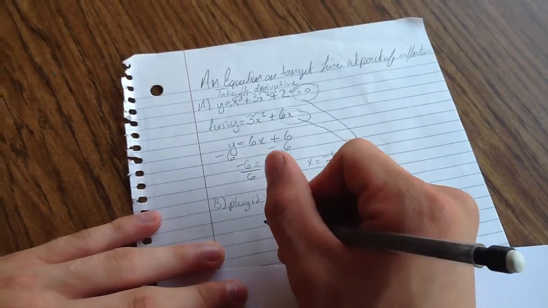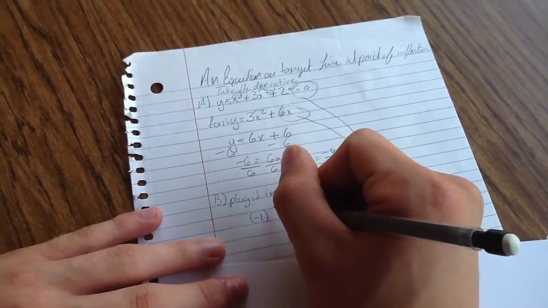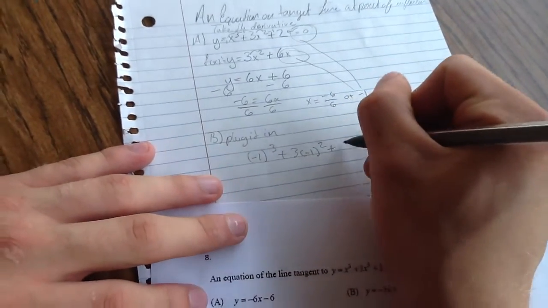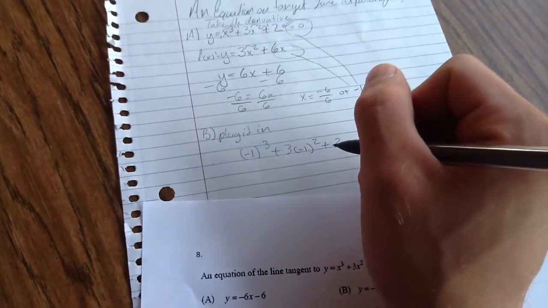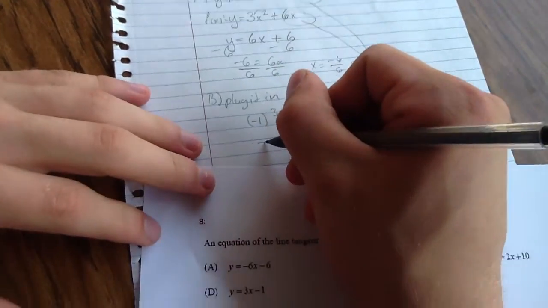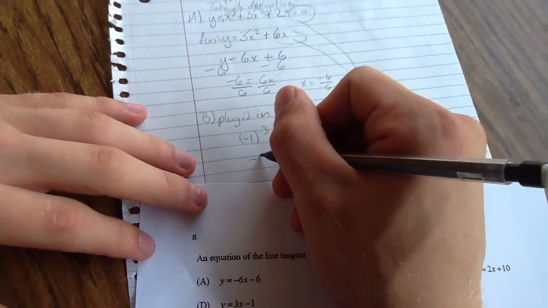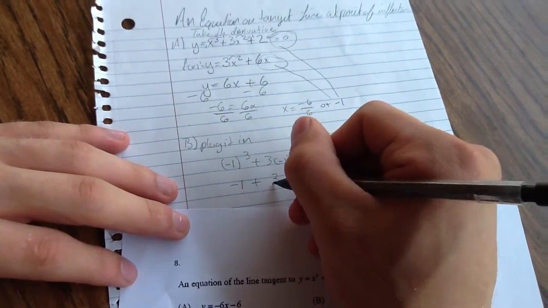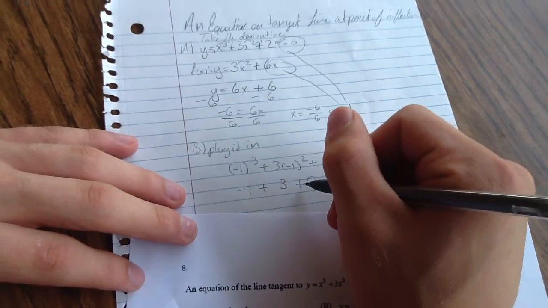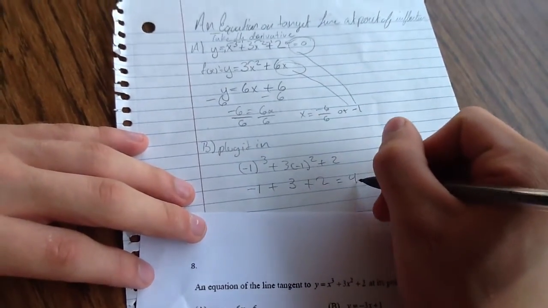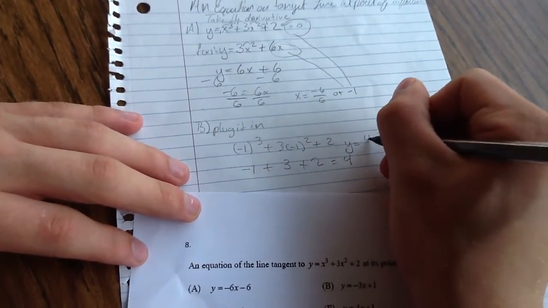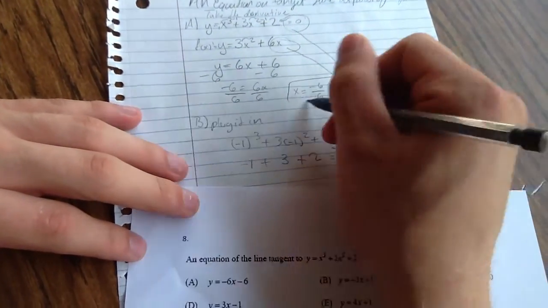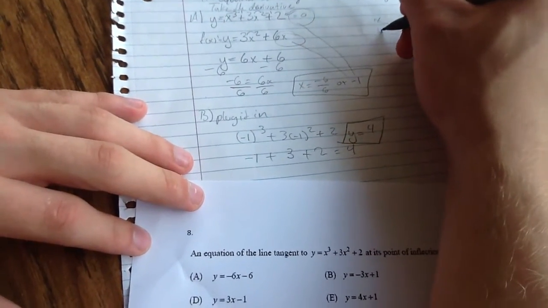So as we plug it in, we're going to get negative 1 to the third plus 3 negative 1 squared plus 2. This then is going to equal negative 1 plus 3 plus 2, which is going to equal 4. So y is equal to 4. That's one of our answers. So now we have our x, we have our y.